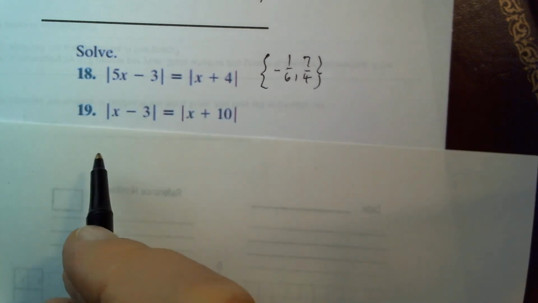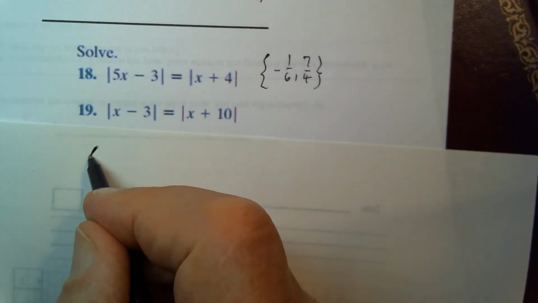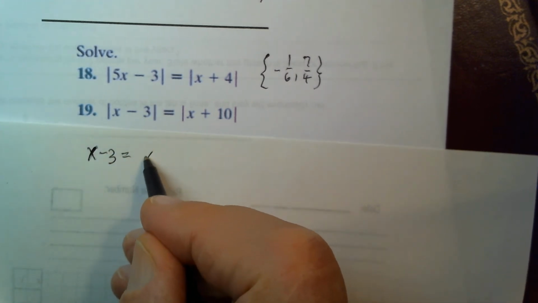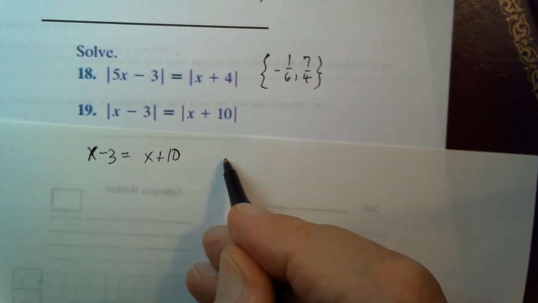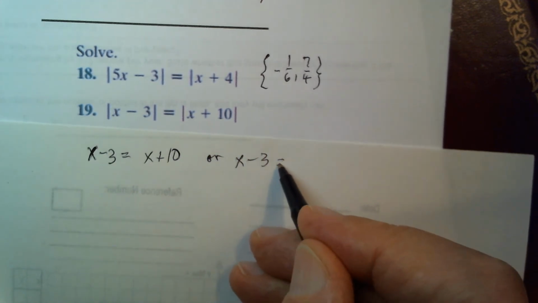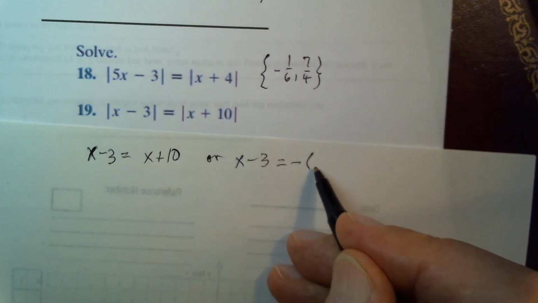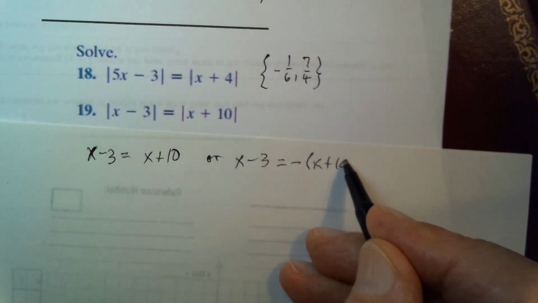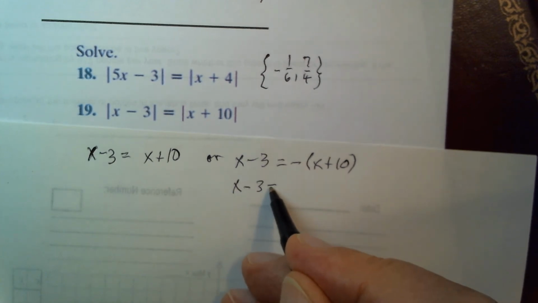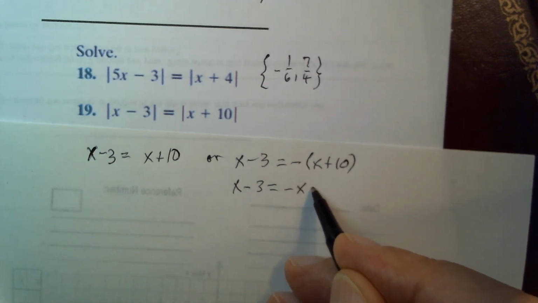We do number 19 in a similar way. That means x minus 3 is equal to x plus 10, or x minus 3 is equal to the opposite of x plus 10, which means x minus 3 is equal to minus x minus 10.